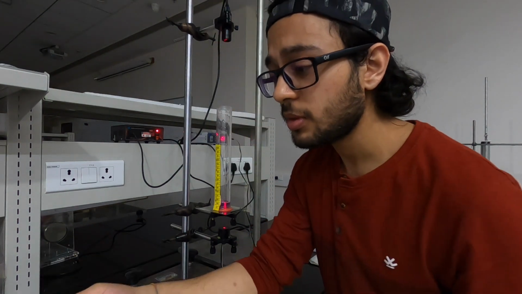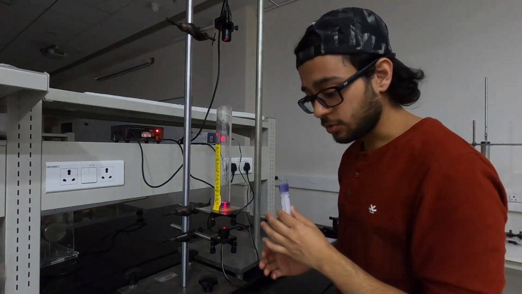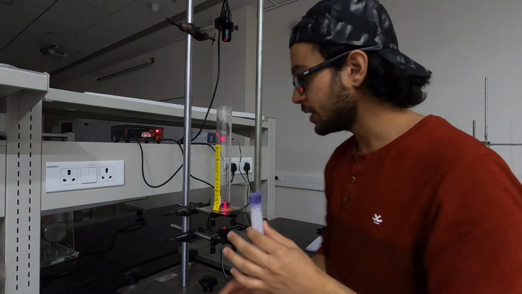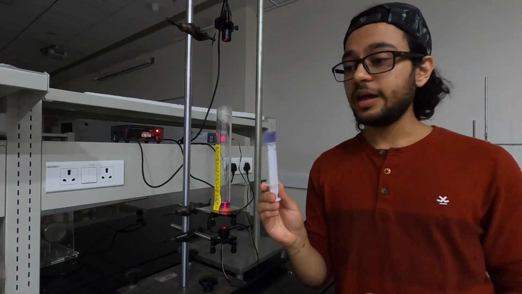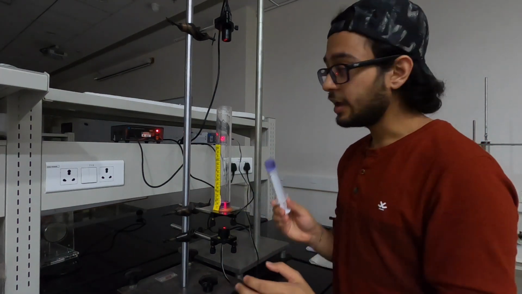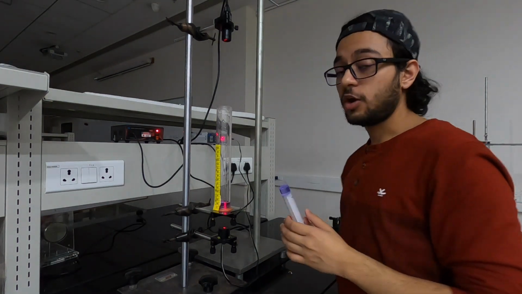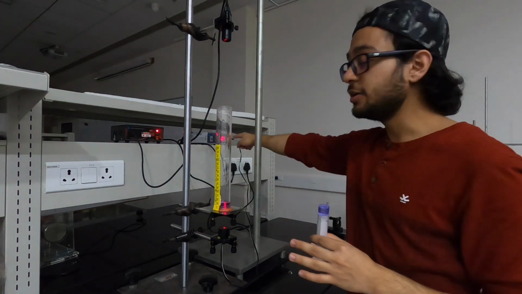with me. The liquid is really sticky, so I don't want it falling anywhere else. Alright, so I take liquid from the beaker and I keep on putting it over here, and all that I want to do now is to see the reading.